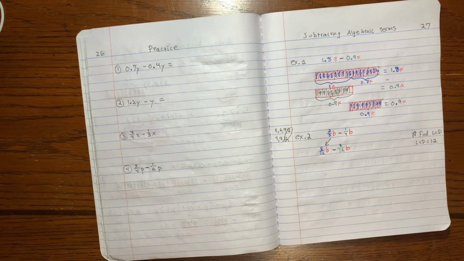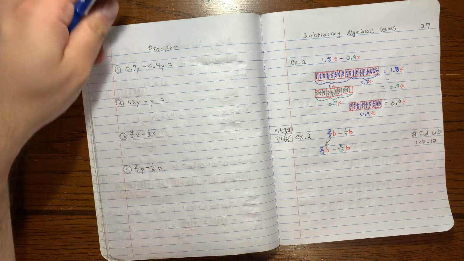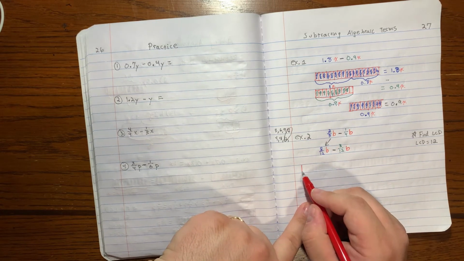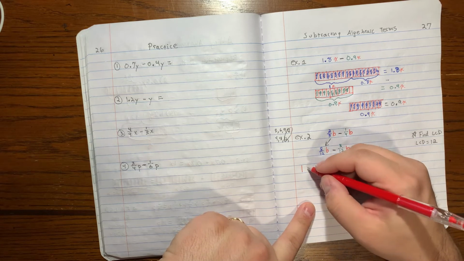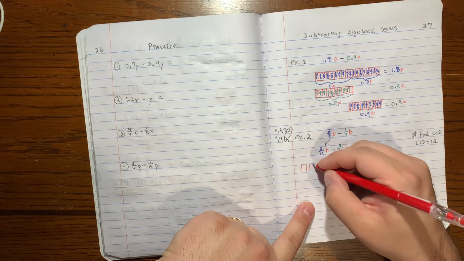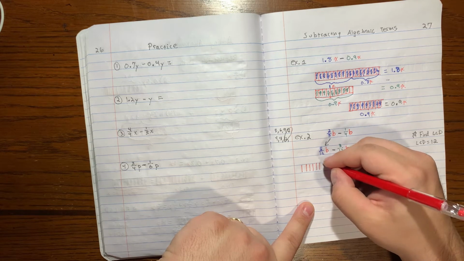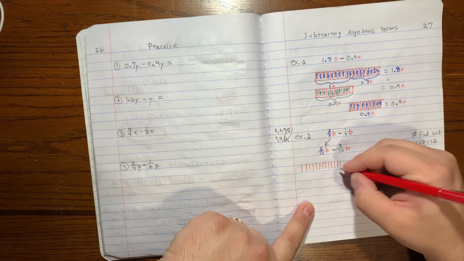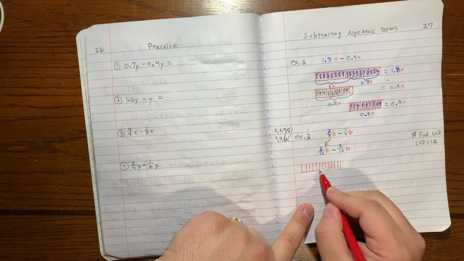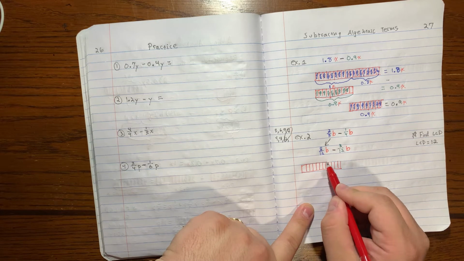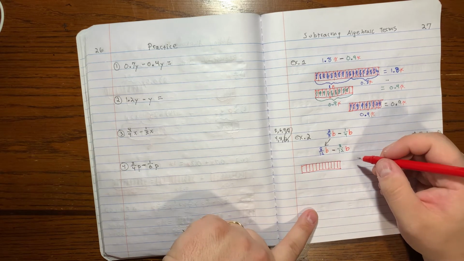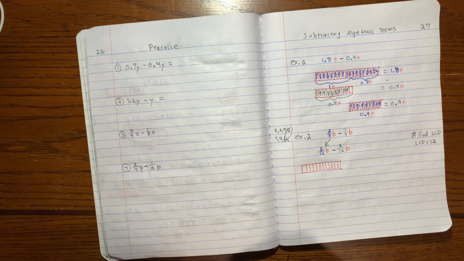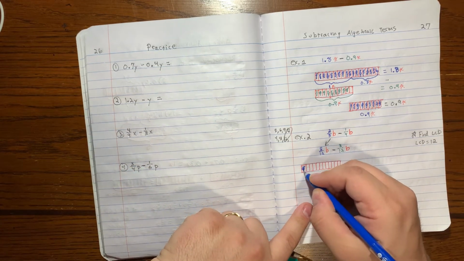And now we can represent that with our bar models. So we're going to take b, which is going to be in 12 sections. So that's 1, 2, 3, 4, 5, 6, 7, 8, 9, 10, 11, 12. And I'm going to be taking away 3/12 b. But to represent 8/12, let's shade in 8 of those.